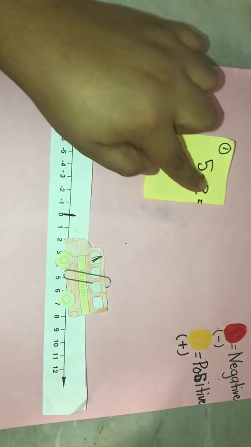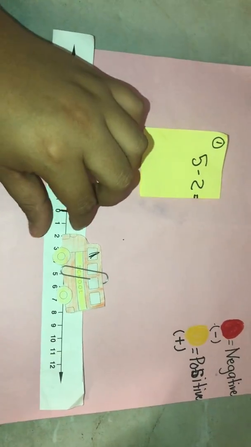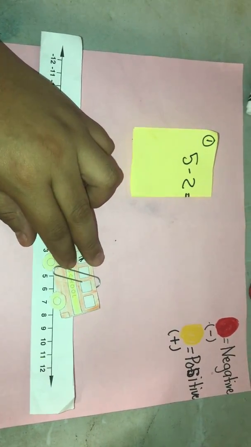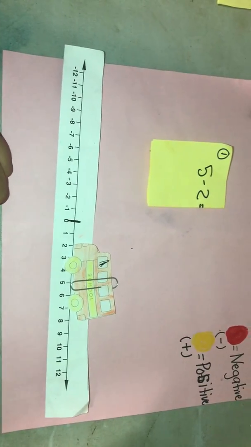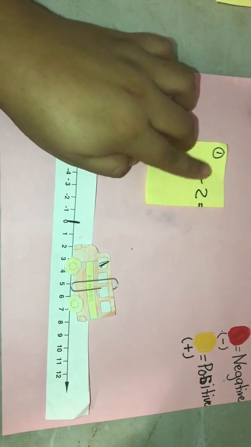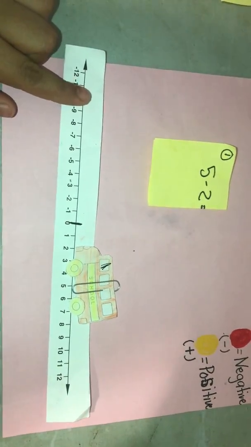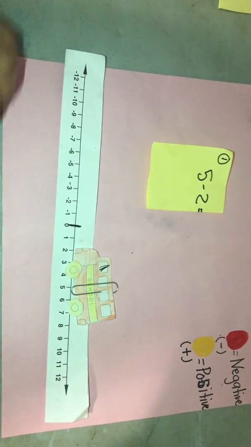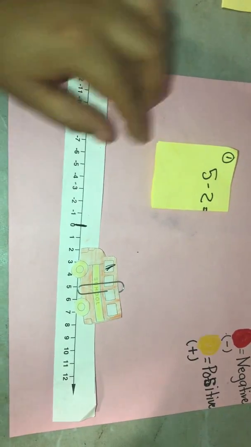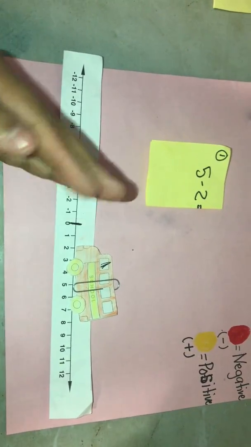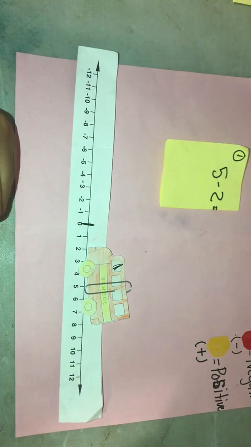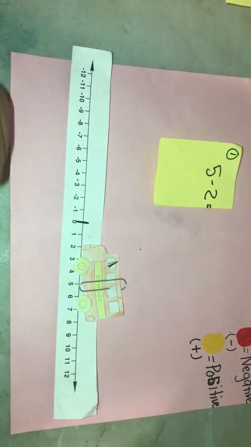forward 2 stops. The reason I'm going to move forward is that every time there's a subtraction, I'm going to move forward towards the negatives. Every time there's an addition, we're going to move backwards, towards the positive numbers.